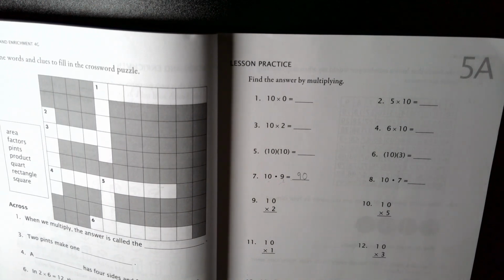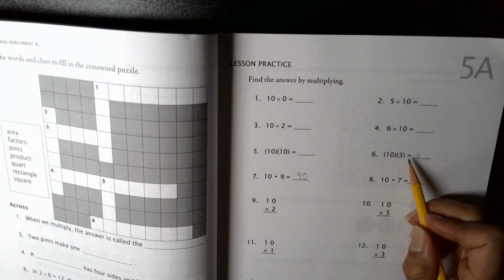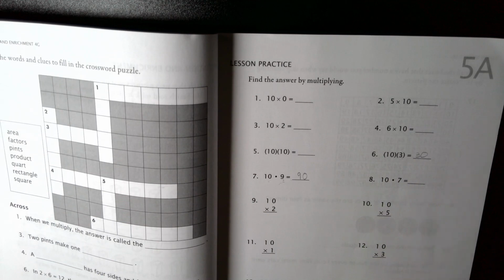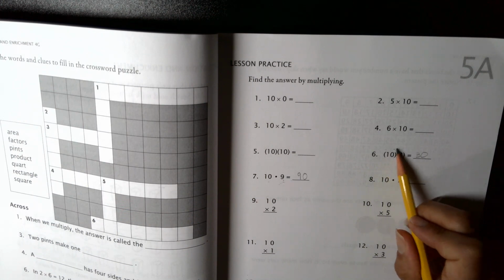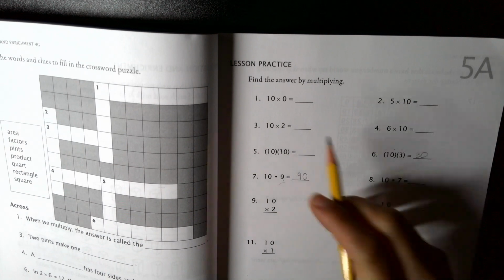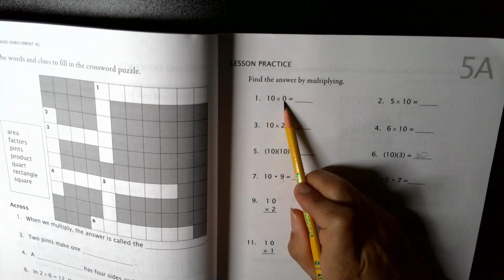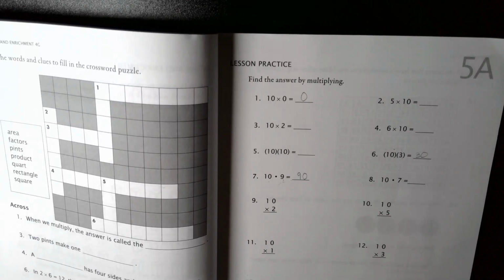Okay. Same thing when we come here. 10 times 3, we put that same number and a 0 behind it. It's 30. Or we can just do skip counting by 10 and we do 3 times. So 10, 20, 30. There we go. Okay. So over here, same thing. 10 times 0. What's that going to equal? 0. Anything times 0 is 0.